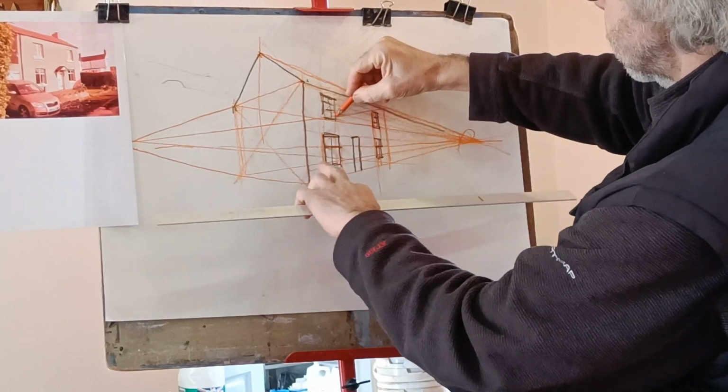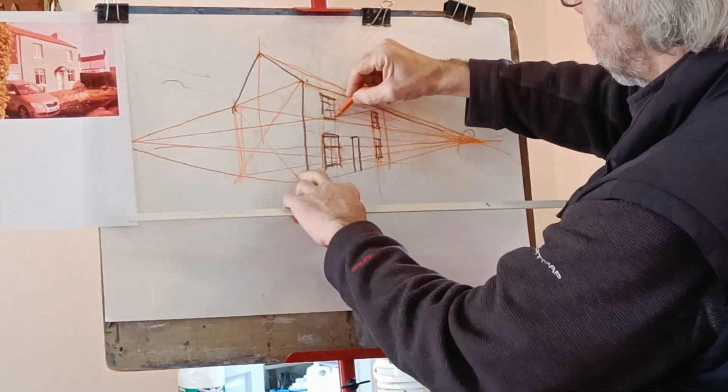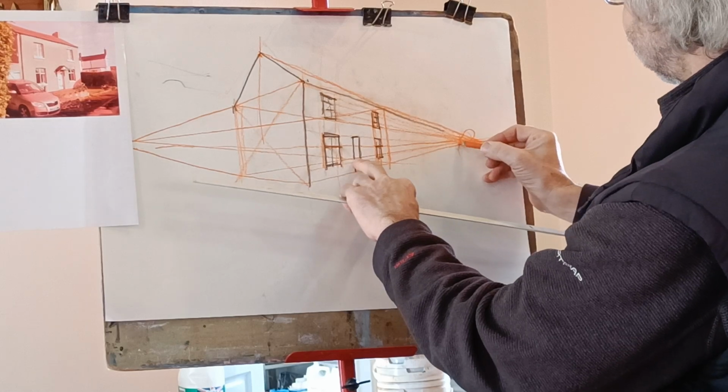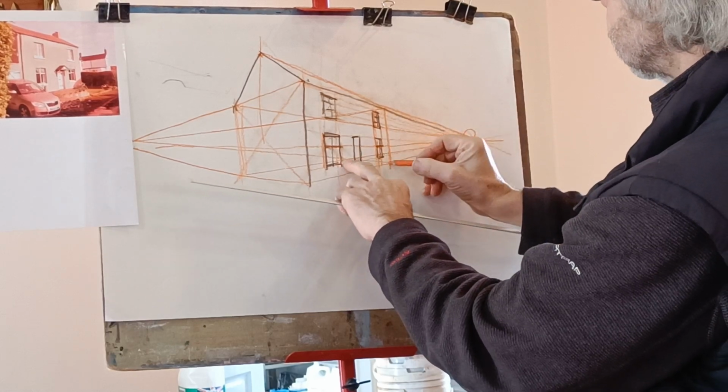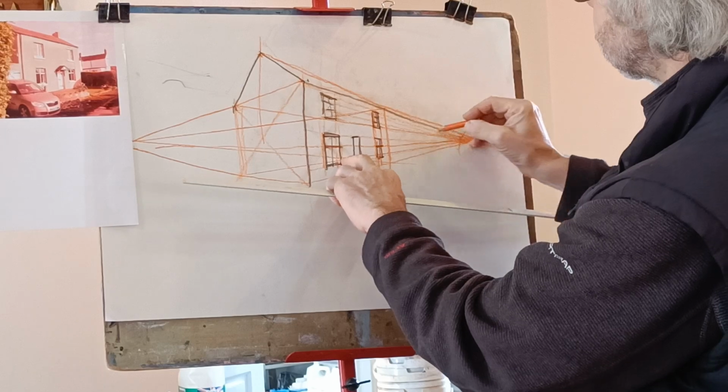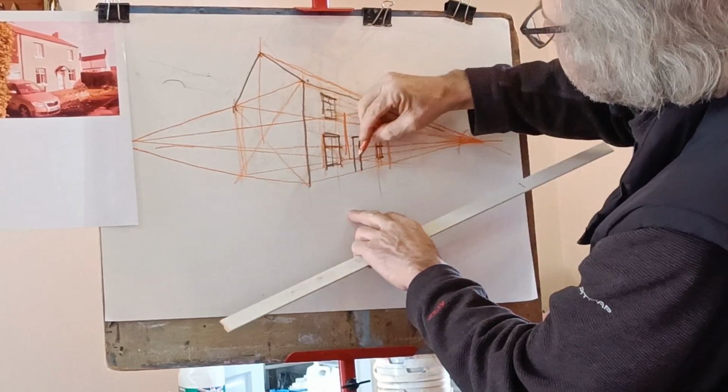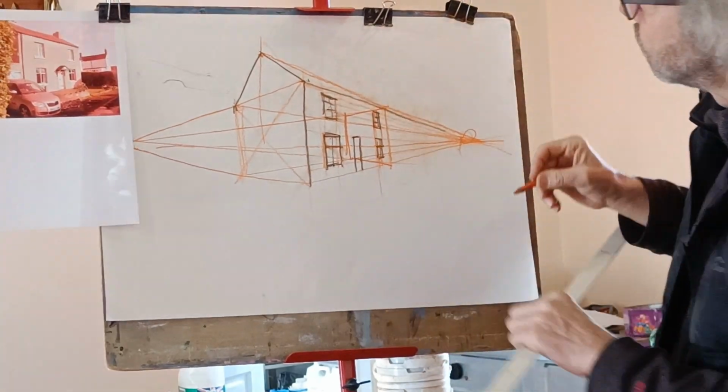So that one needs to cross, where was it? I'm getting confused with my own lines now. It's going to be going that way. Yeah, it's that one crossing that way there. Oh, I think that's it. I think that's it, yeah.